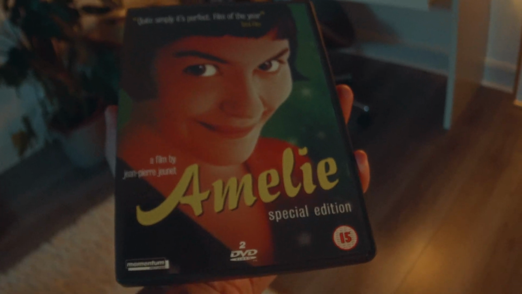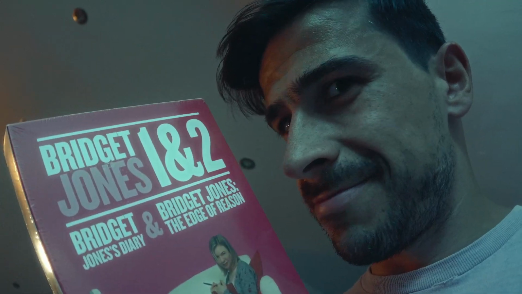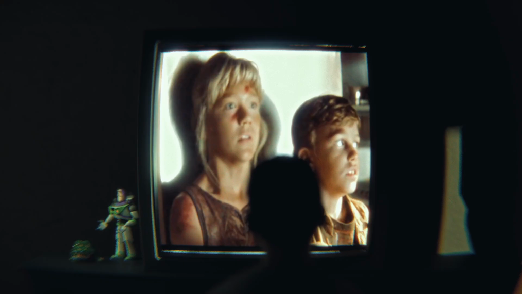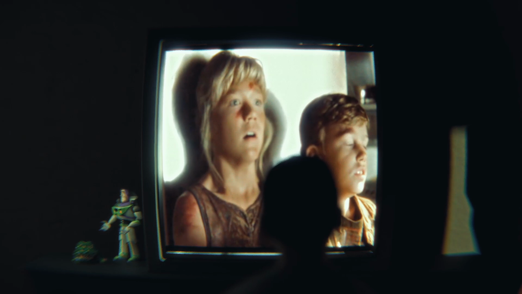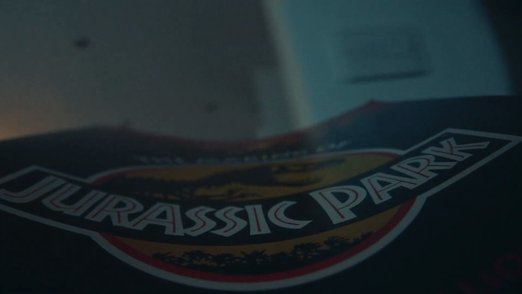Picking the film was a no-brainer. There is a film which has had a massive impact on me ever since I was a kid. I was 7 years old when I saw Jurassic Park. This film stuck with me all through my childhood.